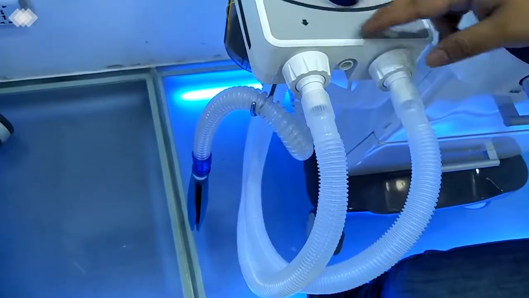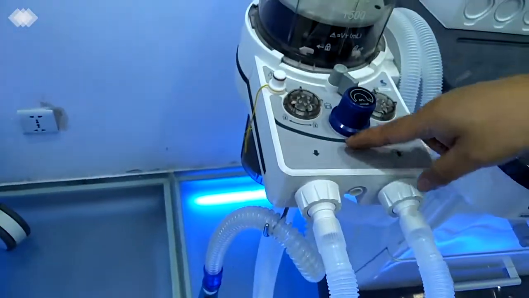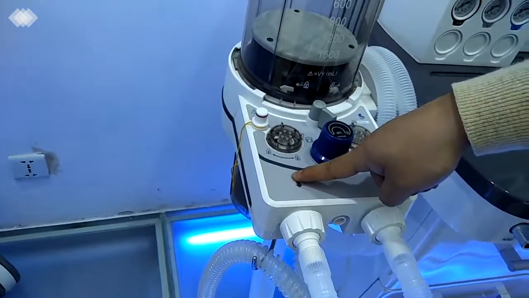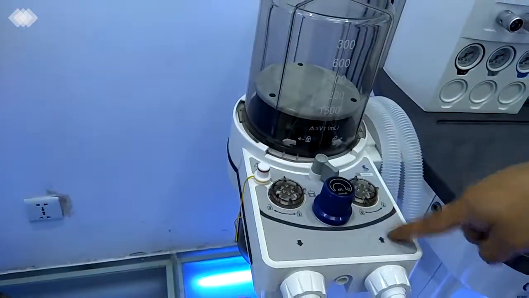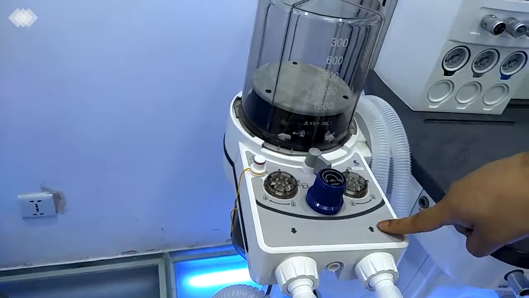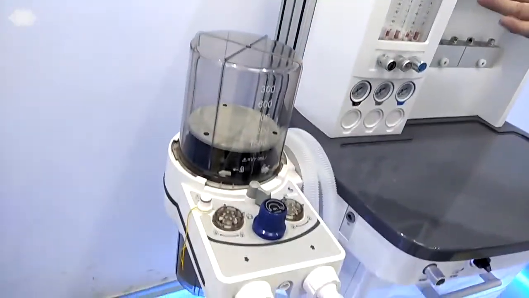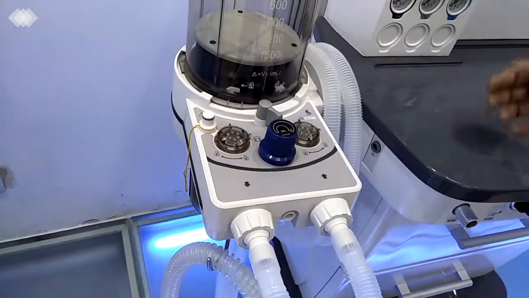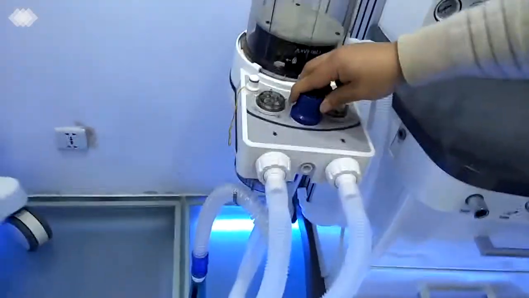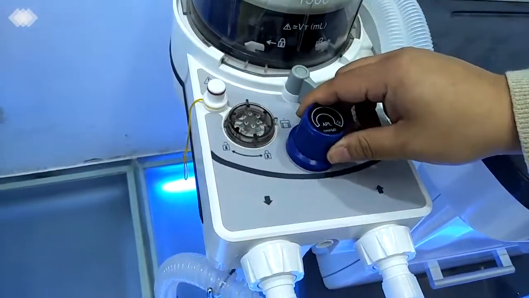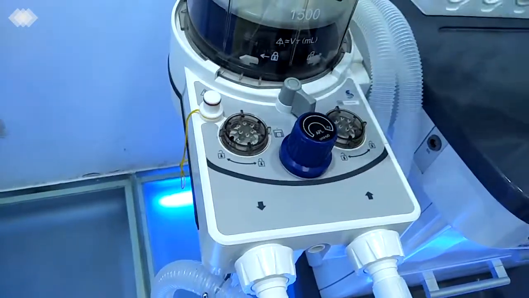For the flow sensors, we are using an internal design. That means one inside the inspiration port, one inside the expiration port, and the third one inside the main engine. So it ensures the flow we are setting is very accurate. This one is the APL valve. You only need to use it after the operation to make the bellows go down.